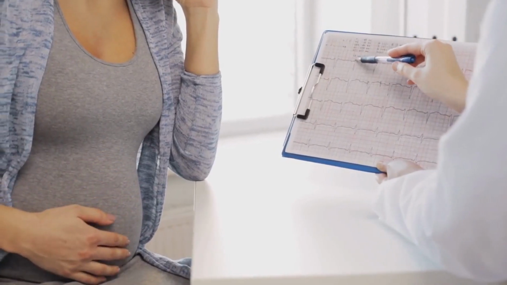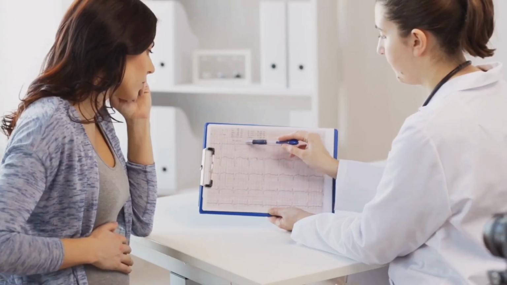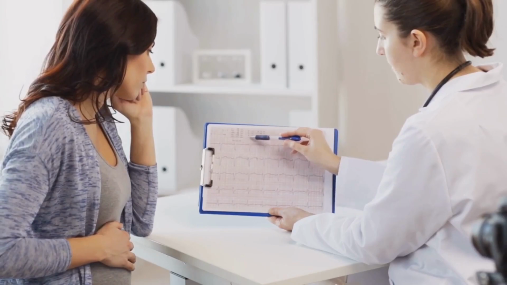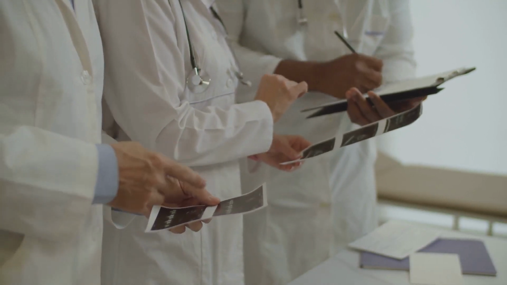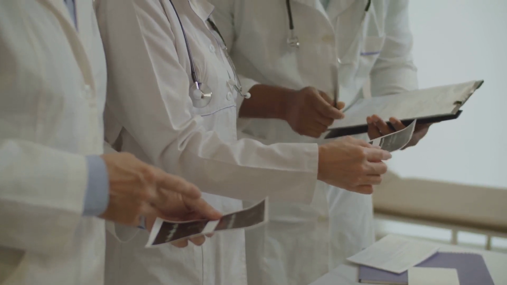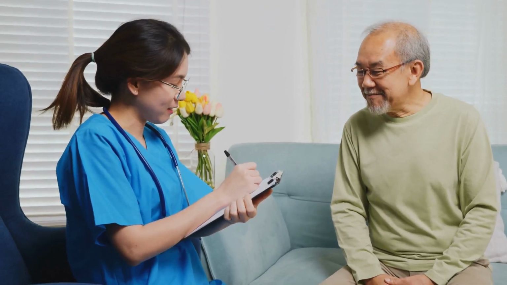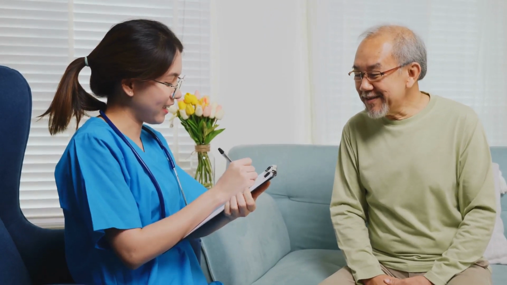Diagnosing IBD can be challenging because its symptoms overlap with other gastrointestinal conditions. However, a series of tests and evaluations help healthcare providers confirm the diagnosis. A healthcare provider will take a detailed medical history, including family history, lifestyle, and symptom patterns. They will also conduct a physical exam.